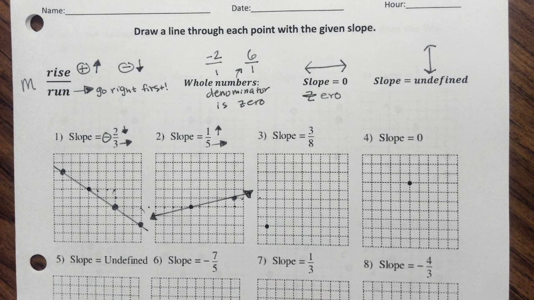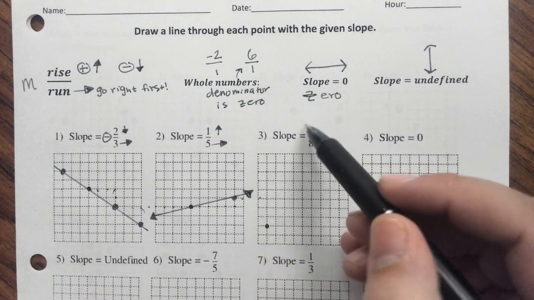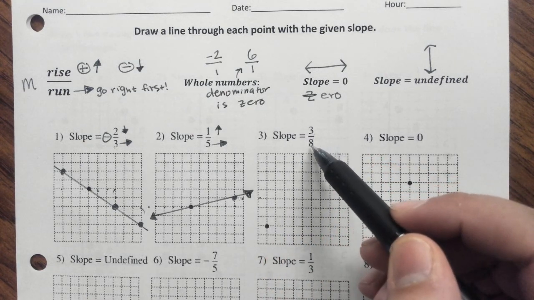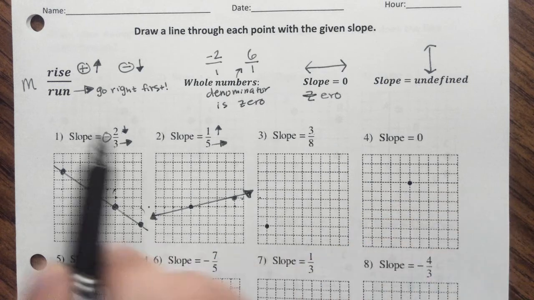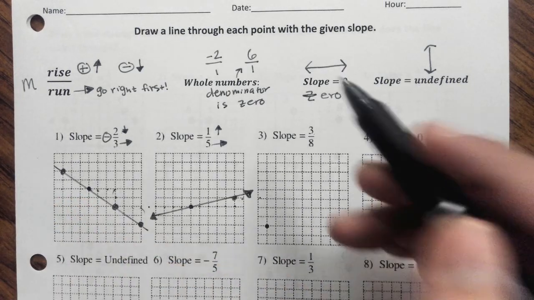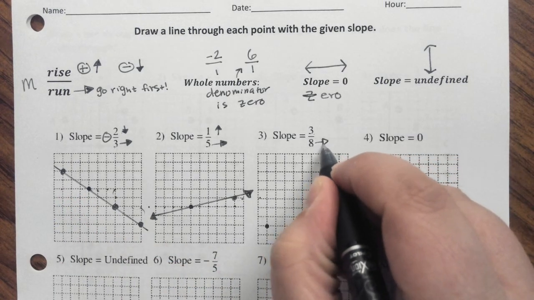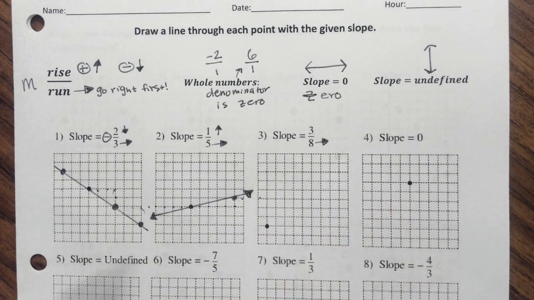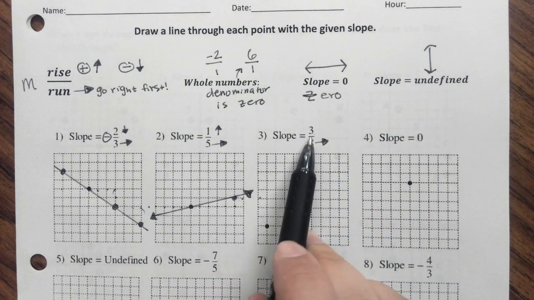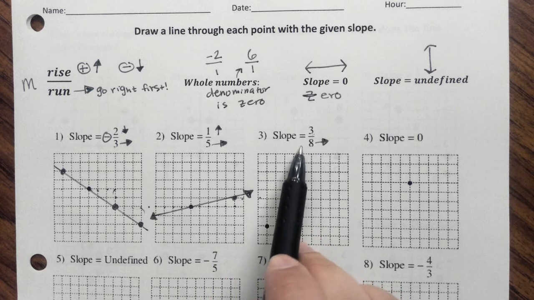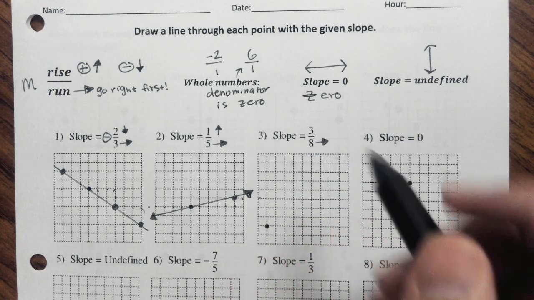Okay. 3 will tell us to go up or down. 8 will tell us to go side to side because that's the run. We're always going to pick to go to the right first, so we're going to run to the right 8 times. And then to go up or down, I see that this slope is positive, so I'm going to go up.